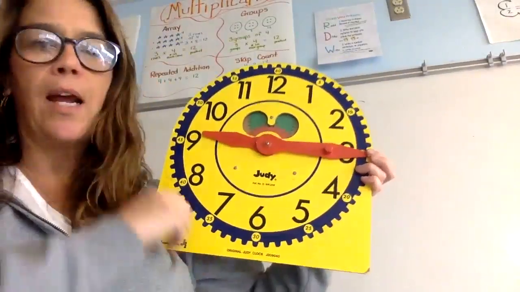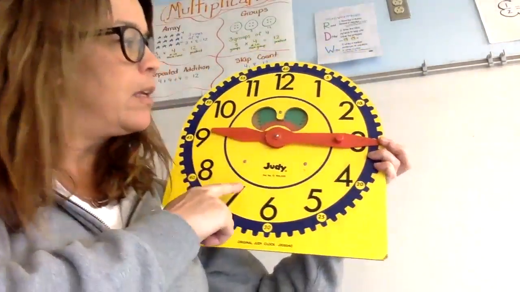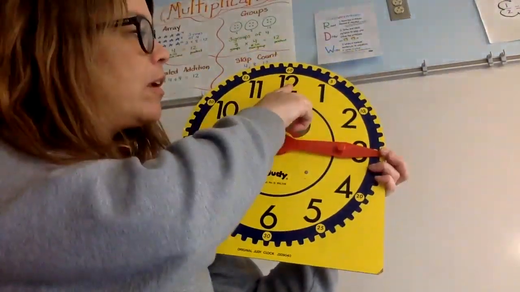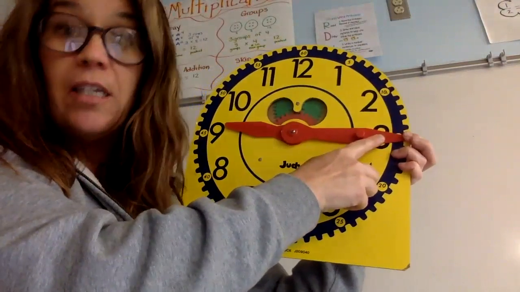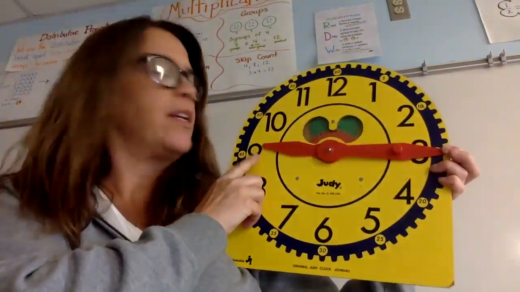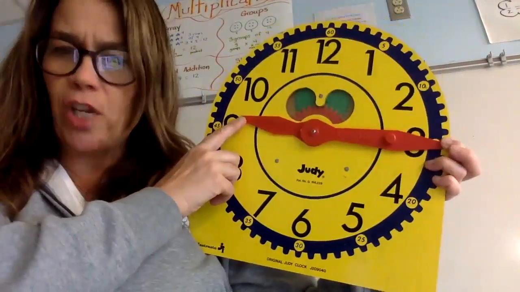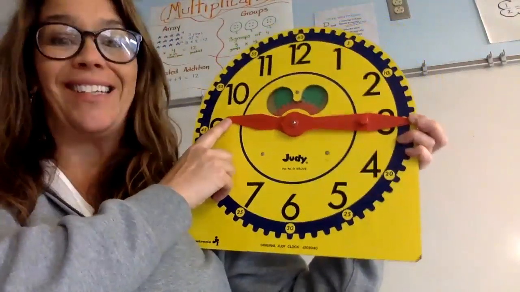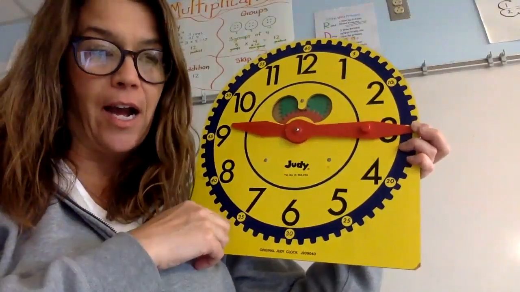The next time that I want us to try to read on our clock is this time. Let's count the minutes. 5, 10, 15. So the minutes are 15, but what hour do you think it is? If you're thinking 9:15, you are correct. The hour hand is just past the 9, so it's still 9 hours, and it's 15 minutes past 9.